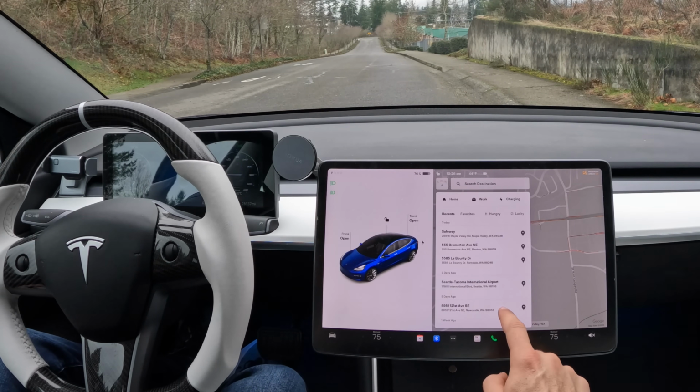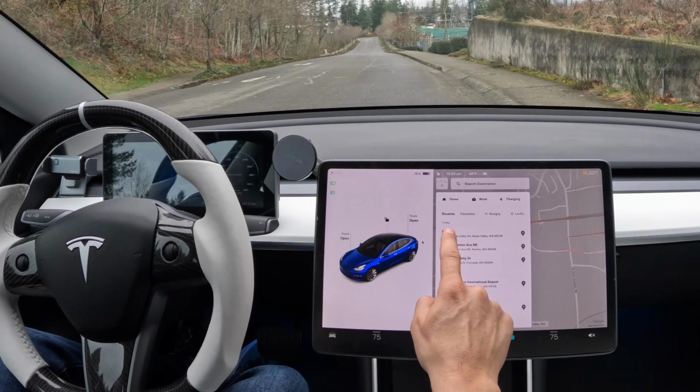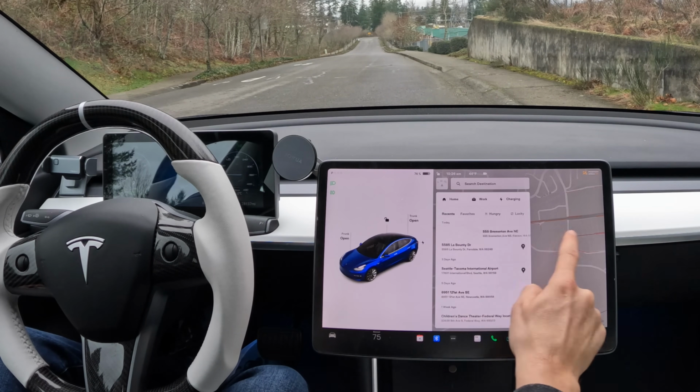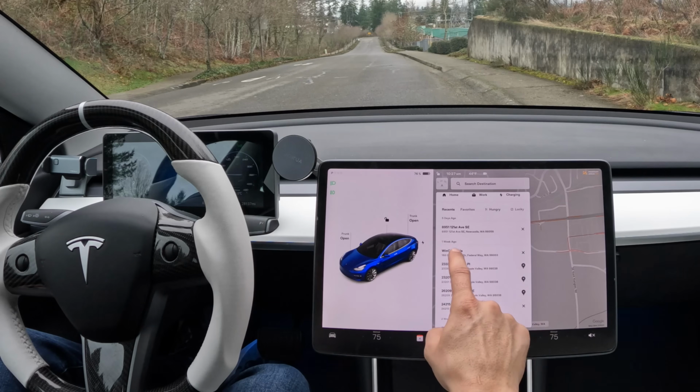This, of course, is all of your recents in here that you have been to. You can quickly remove these by swiping to the right. As far as I've been able to find, there's no way to mass delete all of them. You do have to do them one by one.